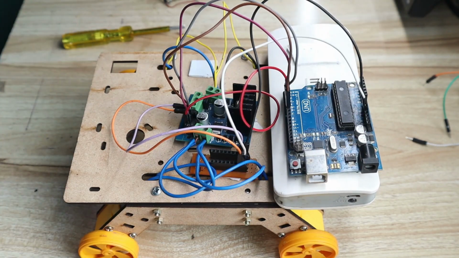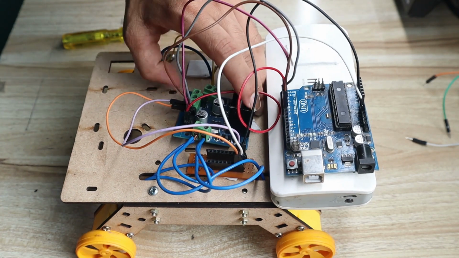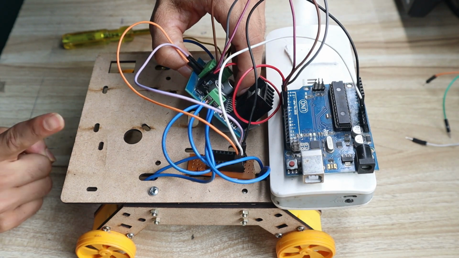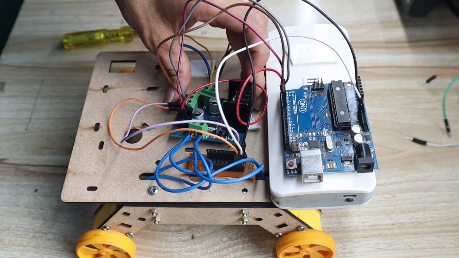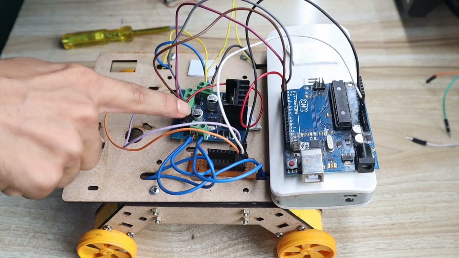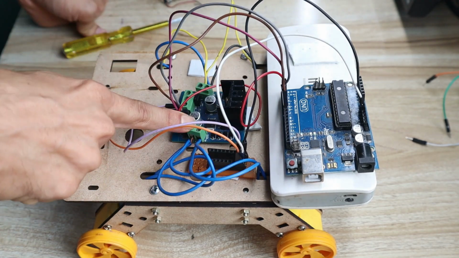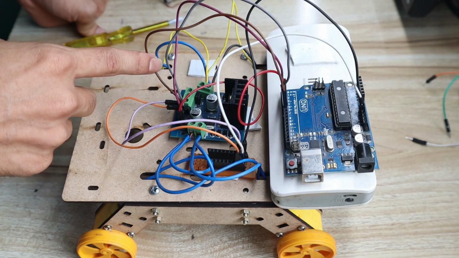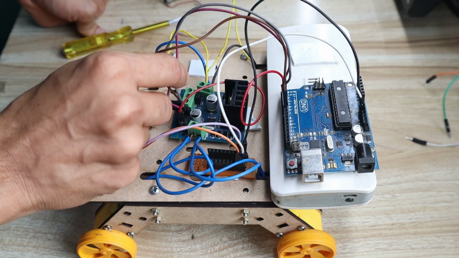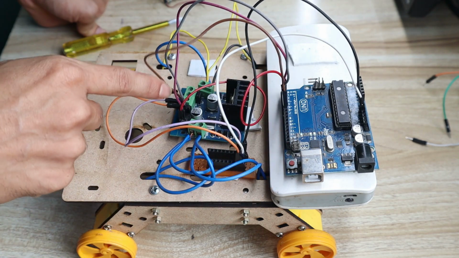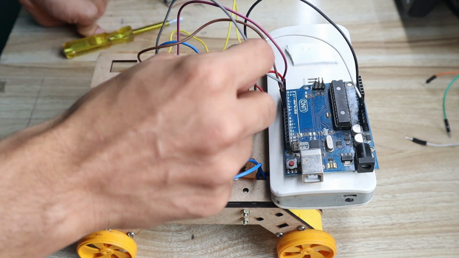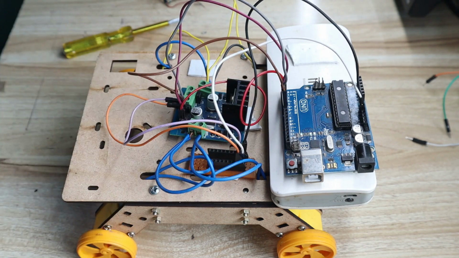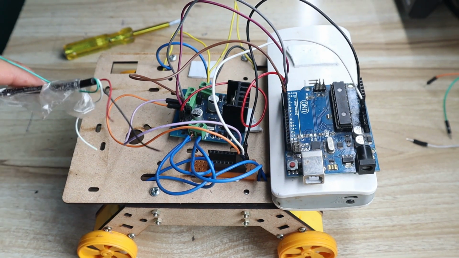Okay, I again repeat, at the back end here you will find IN4, IN3, IN2, IN1. IN4 should be connected to pin 4 of Arduino. IN3 should be connected to 5. IN2 should be connected to 6, and IN1 should be connected to 7. Okay, so this is a very basic step.